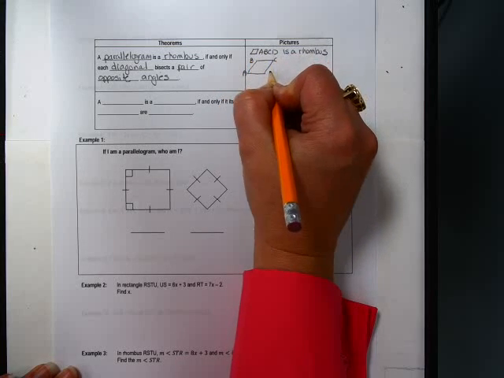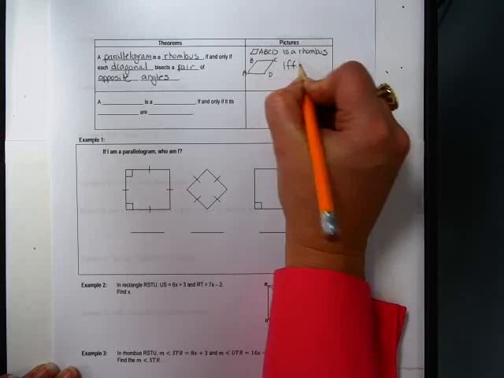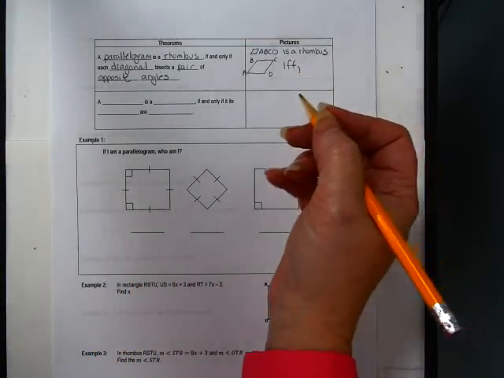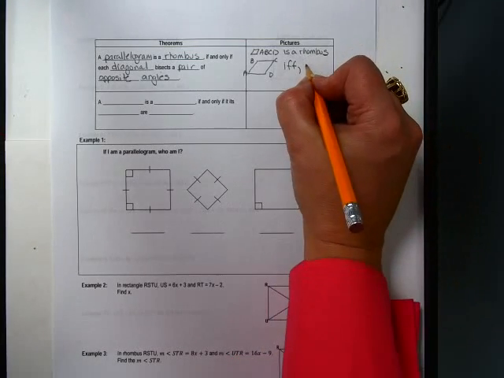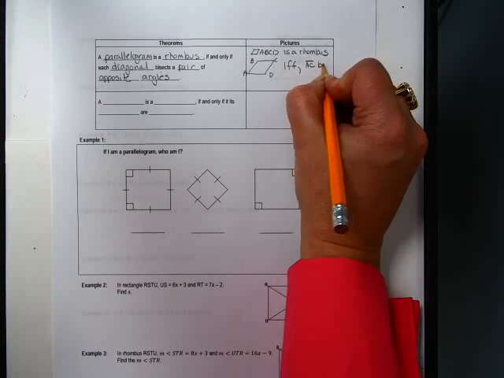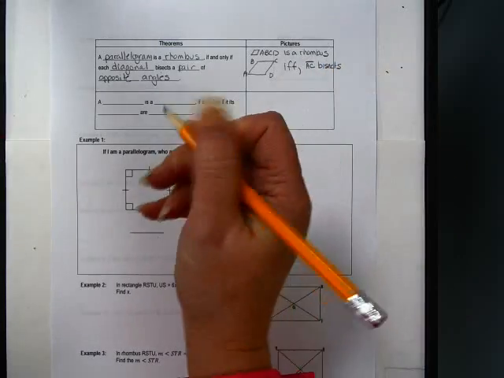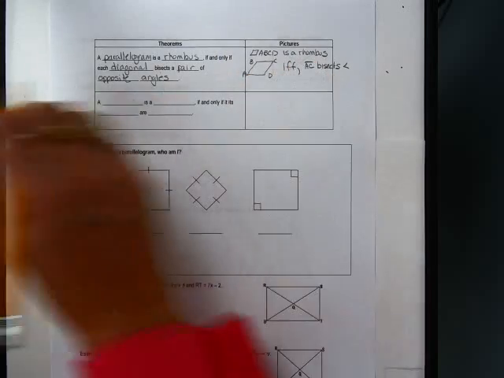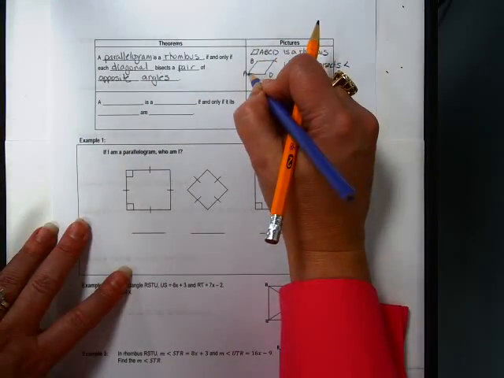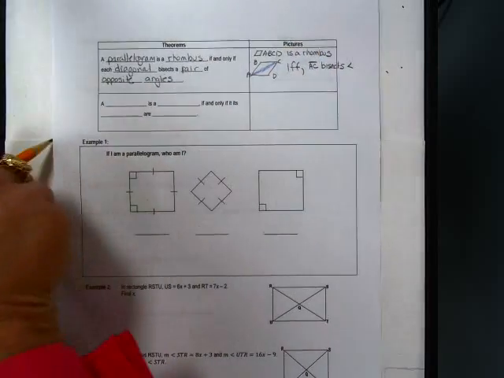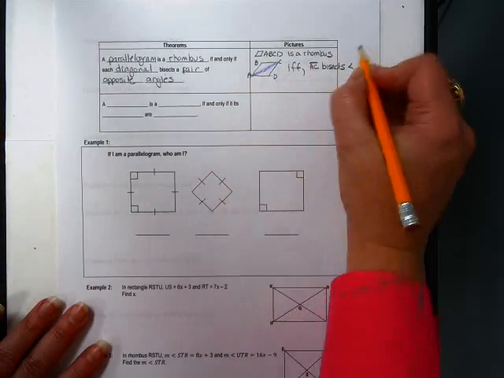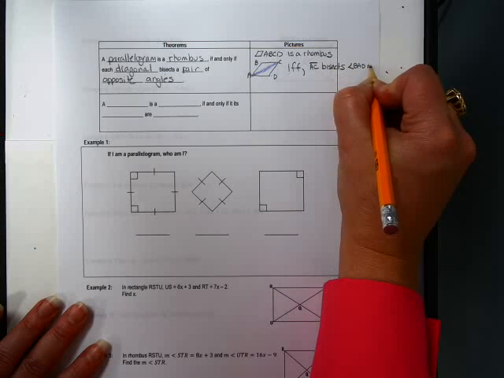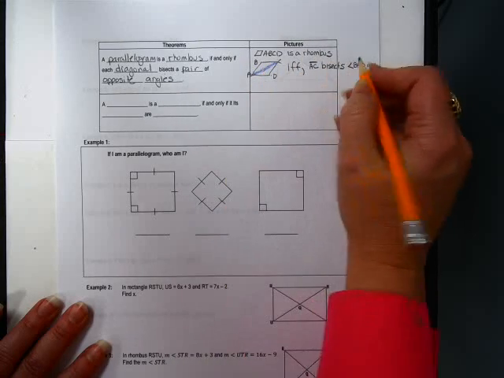ABCD is a rhombus if and only if AC bisects angle, so this AC right here, AC, it's bisecting this angle here, the BAD angle, and it also bisects this angle over here, BCD.